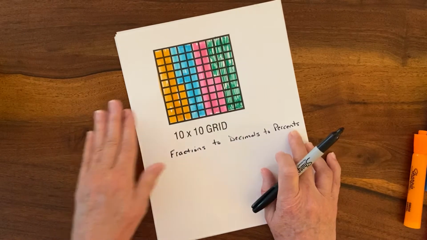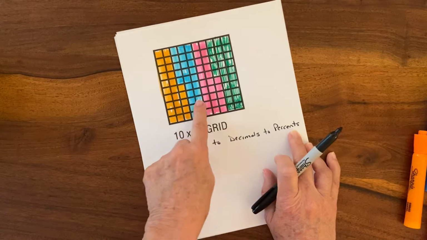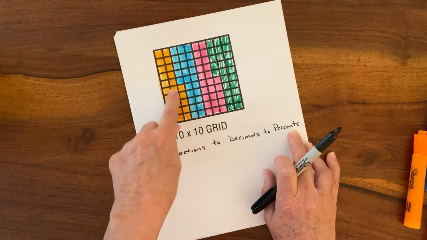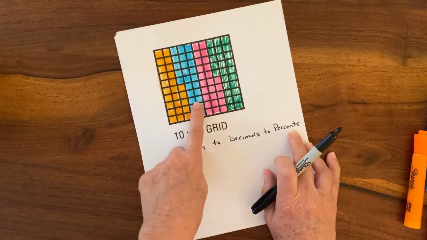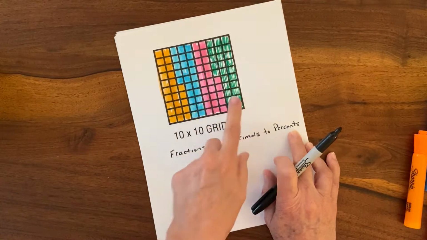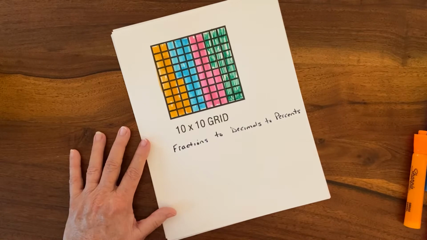So we're going to look at our 100 grid, and you see I've divided it into 4 equal groups. Right? So I've got an orange group with 25 little squares, a blue group with 25 little squares, a pink group with 25 little squares, and a green with 25 little squares. Okay, so let's deal with the orange group, okay?